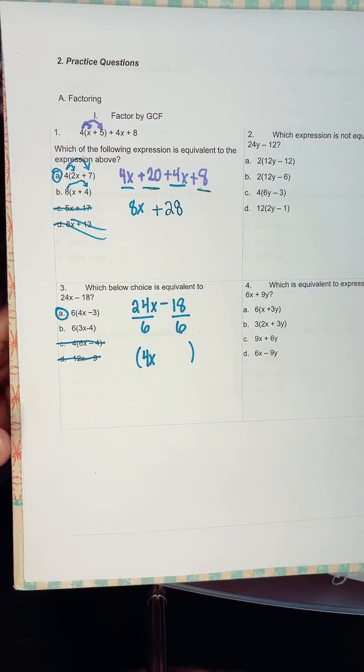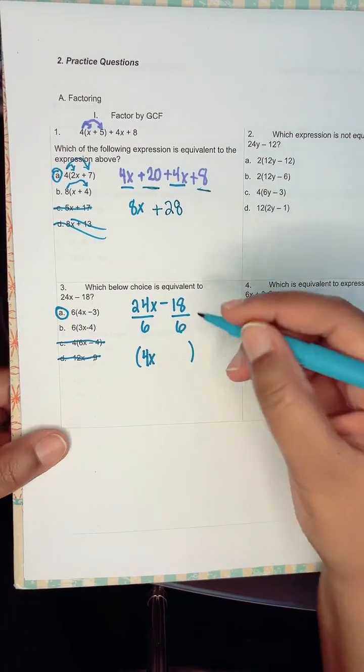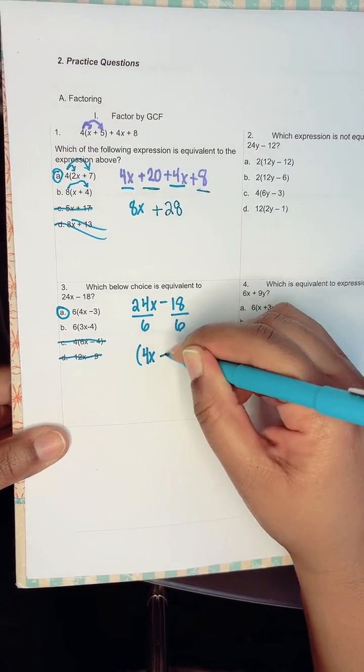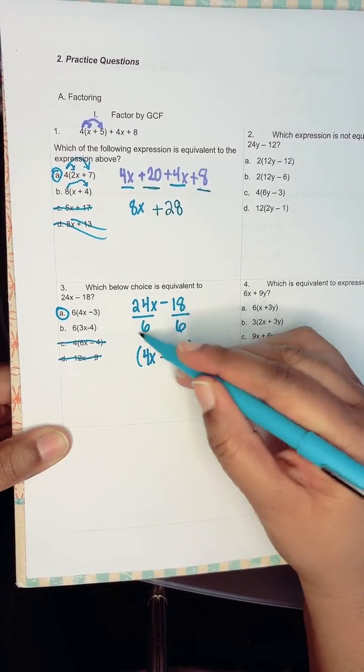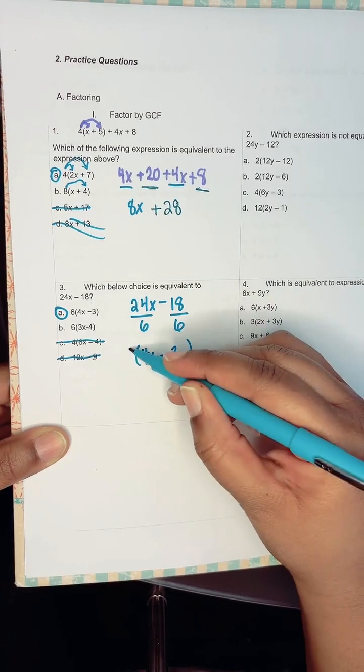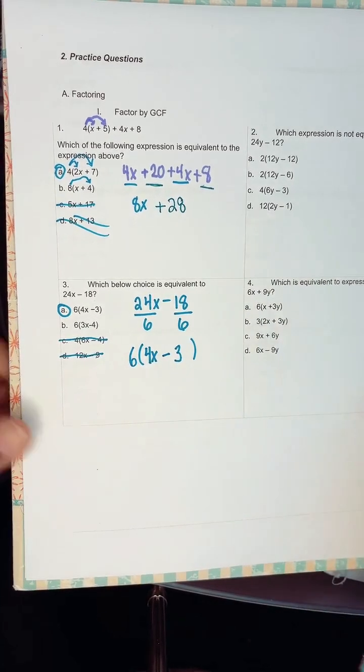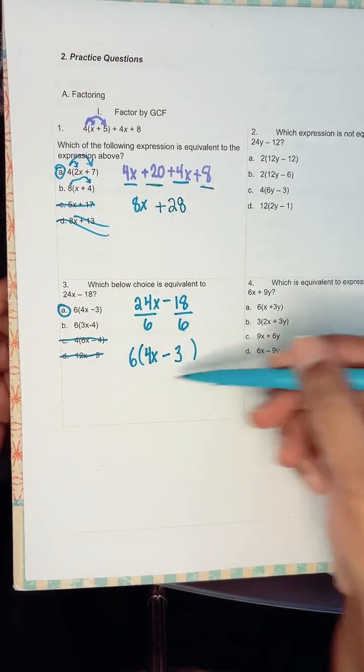We're not on a timer, so if anybody is not understanding, let's finish it out. We drop down our minus, and then 18 divided by 6 is 3. Whatever you divide by, you always have to put on the outside. And that's how you really get that answer.